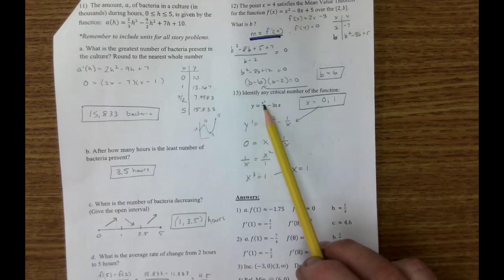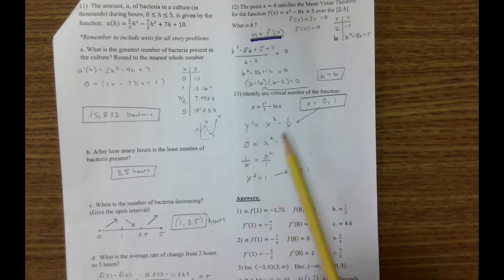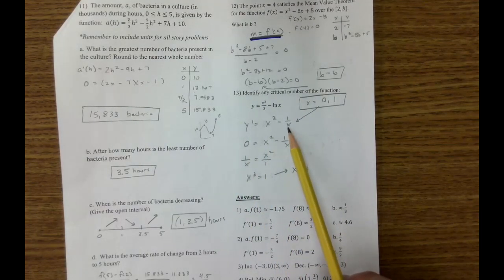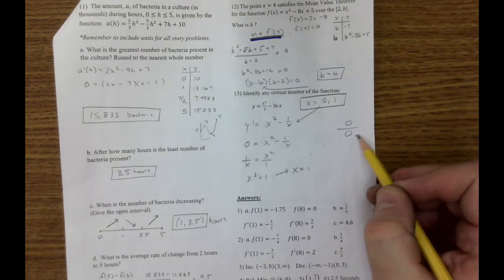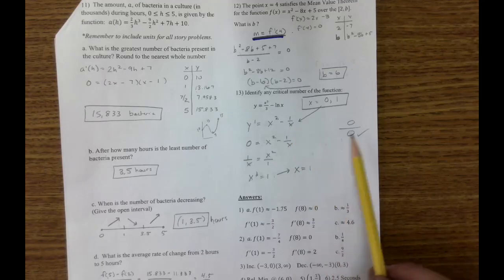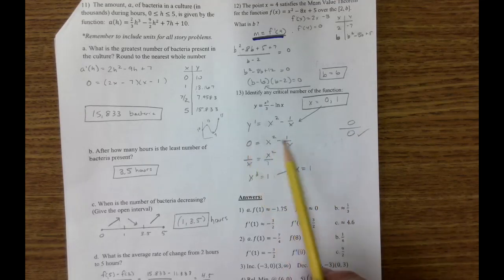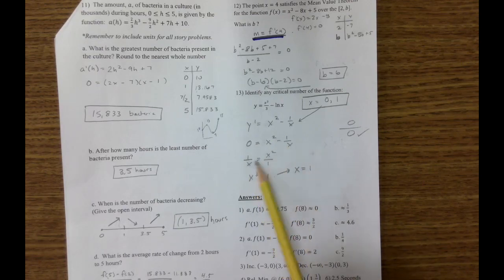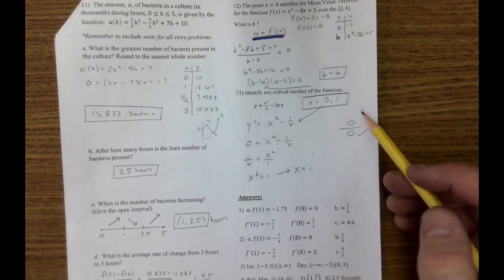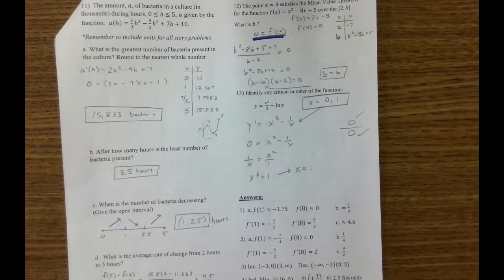And the last one, critical numbers. Well, take the derivative. Once I take the derivative, there's a critical number. 0, if I put a 0 there, it is undefined. Now, remember what we have to do. We have to check numerators for zeros, denominators. I've checked the denominator. 0 makes that 0. Now I'm going to just go ahead and solve it, add this over, cross multiply, and x is equal to 1. And I've checked both of them.